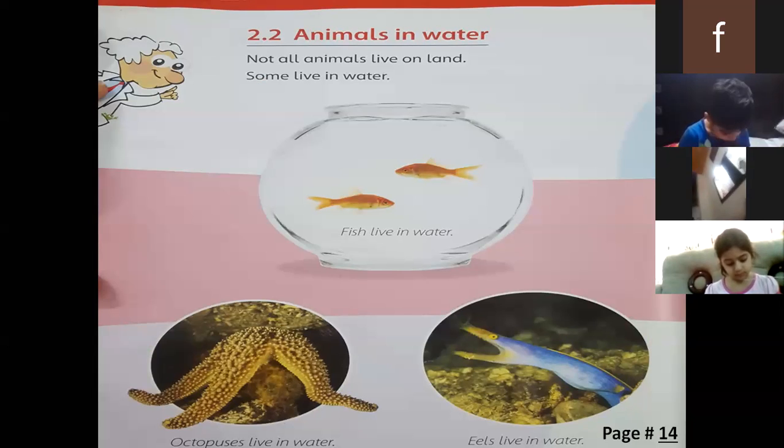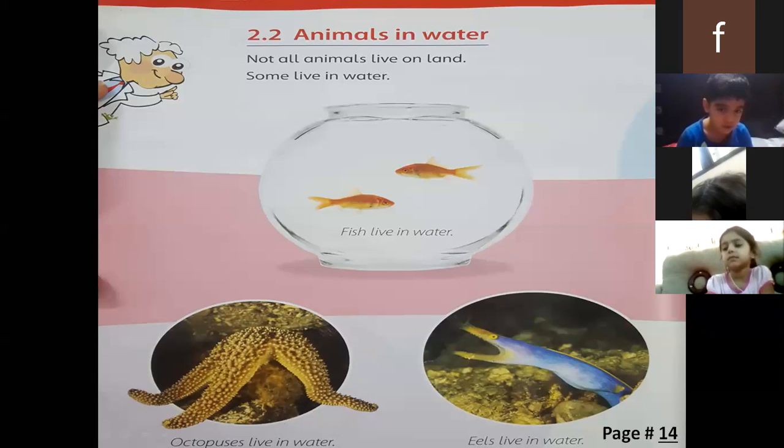Not all animals live on land. There are many animals. Some of them live on land, some in water, and some fly in the sky. Today we are going to study only about the animals in water. Who are those animals that live in water? Like here, can you see over here? Fish live in water.